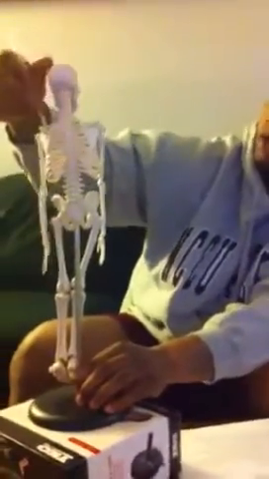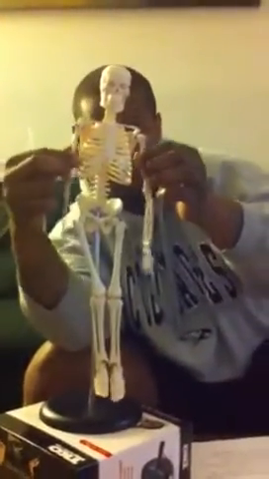Next, we're going to start with the upper extremity. We're going to start with the scapular bone, which is the shoulder blade right here, both sides. Then we have the clavicle bone, which is right here, both of these. Next, we have the humerus, the upper, larger bone, both sides.